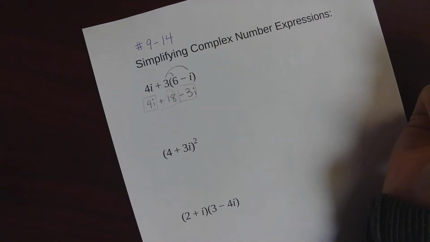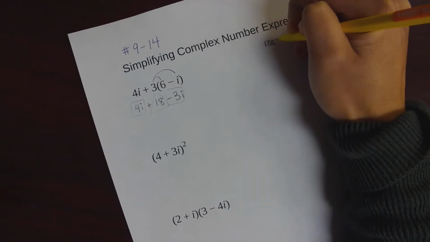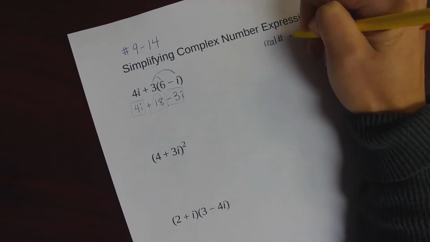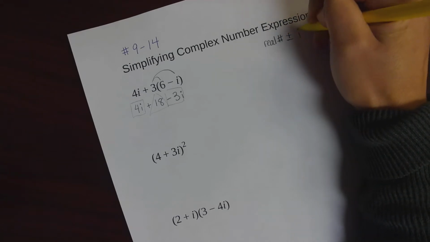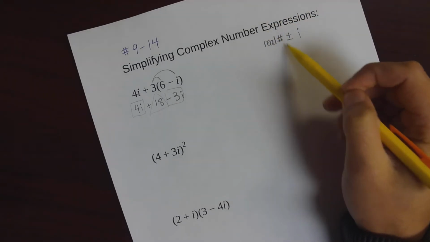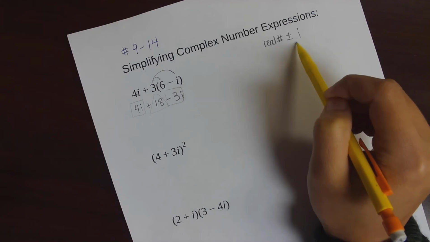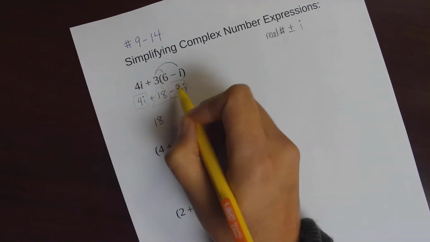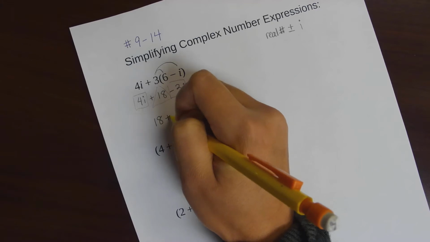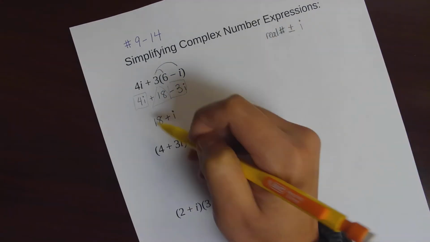Our standard form is you always do the real number first, and then plus or minus your imaginary number. So it depends what operation you have going on, but you always do your real number first, then your imaginary. So my real number is 18, and then 4 minus 3 is 1, so plus 1i, or just i.